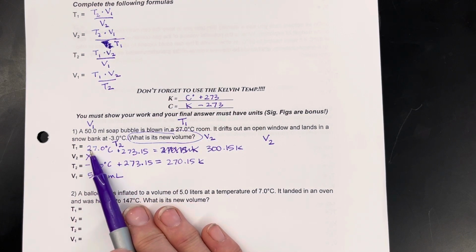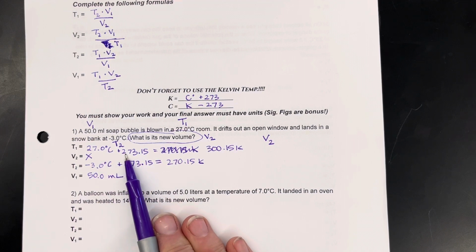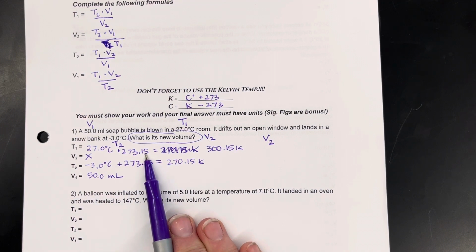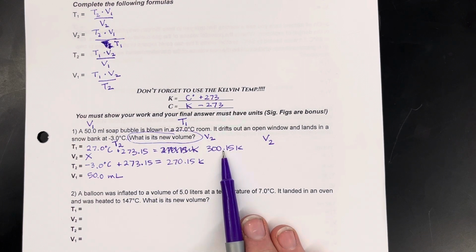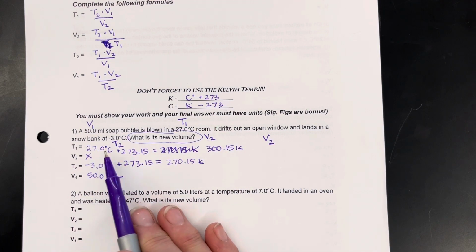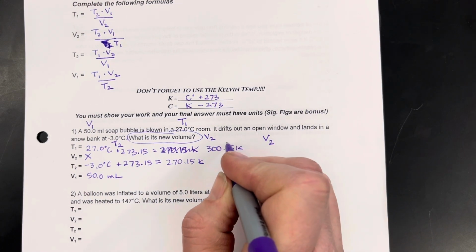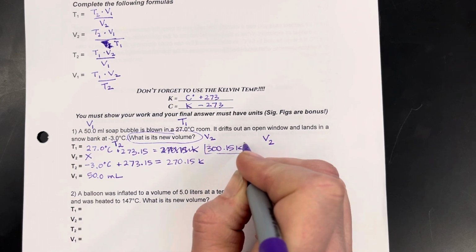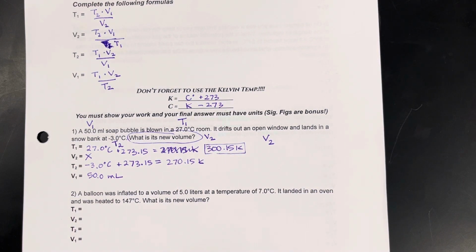And let's remember that 27 plus 273.15, if we're being precise, would make a first temperature of 300.15 Kelvin. So 27 is that temperature in Celsius, 300.15 is our temperature in Kelvin. That's the temperature that we want to use in our formula.